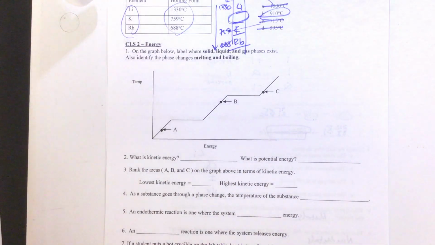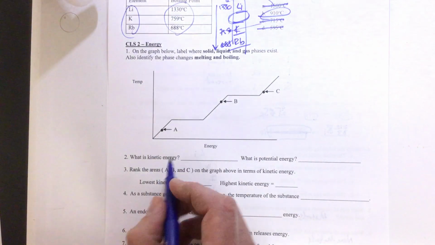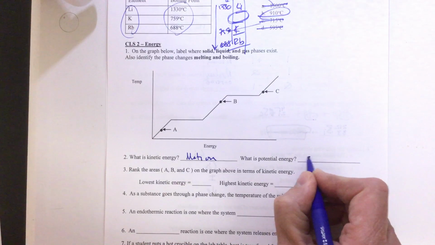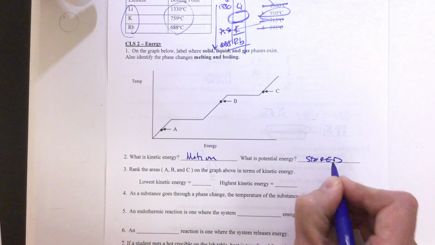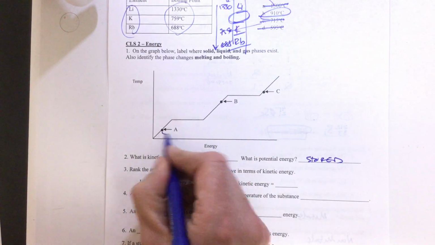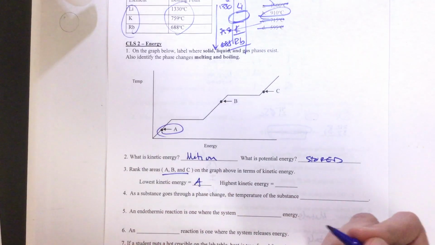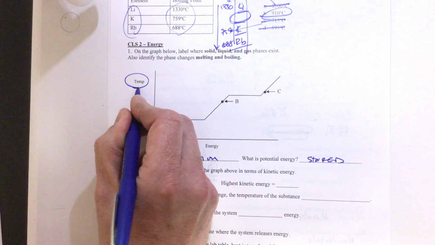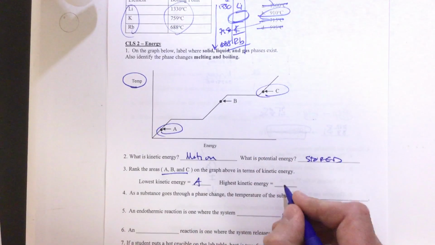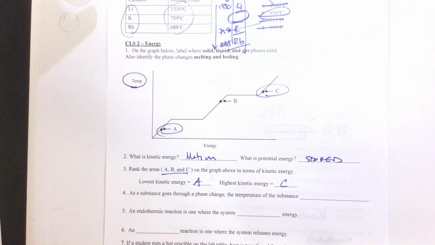Okay. Moving on to my heating curve, kinetic energy, energy in motion. Potential energy is stored energy. Rank them, A, B, C, in terms of kinetic energy. The lowest kinetic energy is A. Why? Because that also has the lowest temperature. Temperature is the measurement of kinetic energy. Highest kinetic energy is going to be C. Those molecules are moving the fastest.